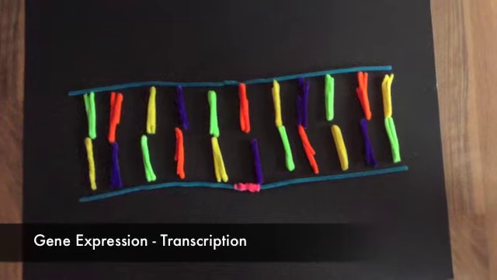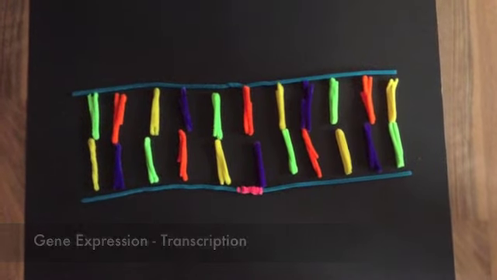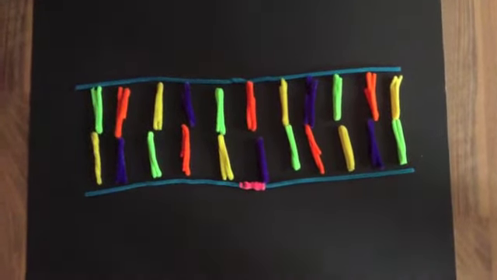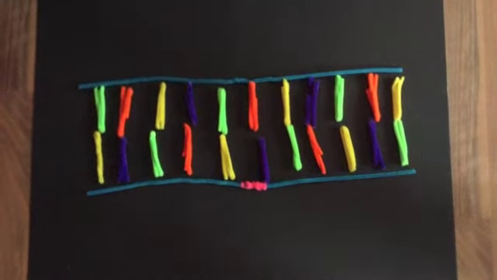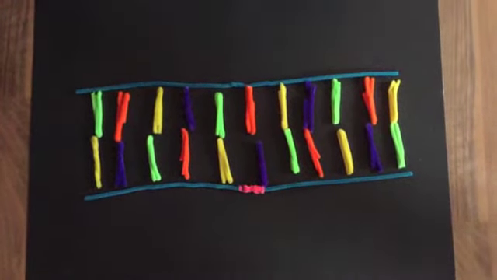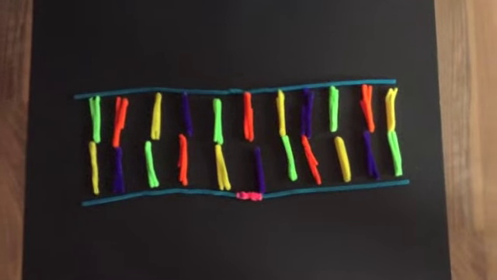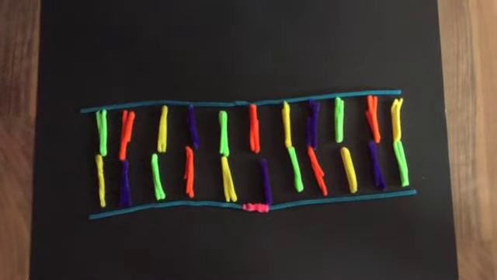The first step of gene expression is transcription. This is when a gene is copied to form RNA with the help of RNA polymerase. There are three stages: initiation, elongation, and termination. Prokaryotic cells need an initiation factor in order to begin.